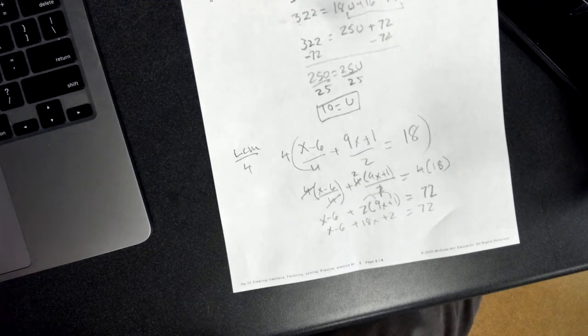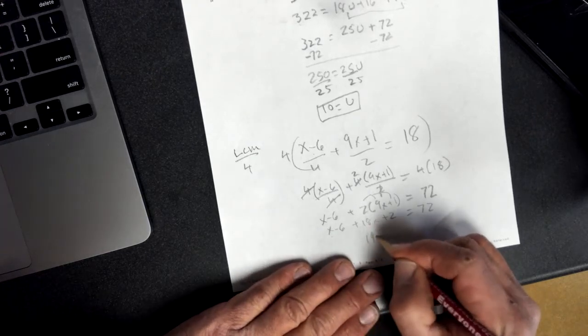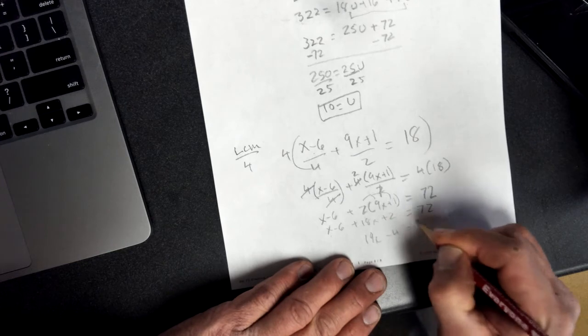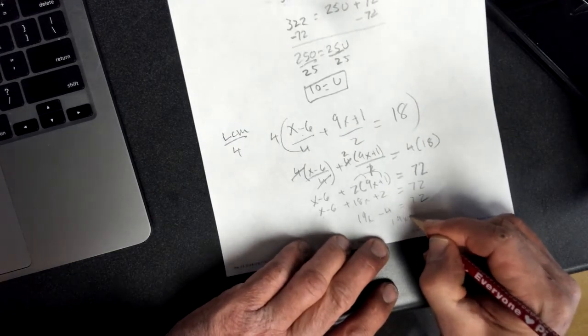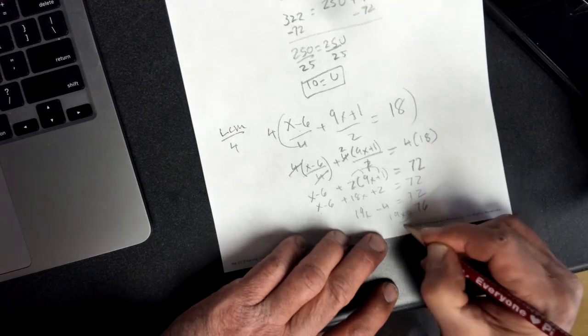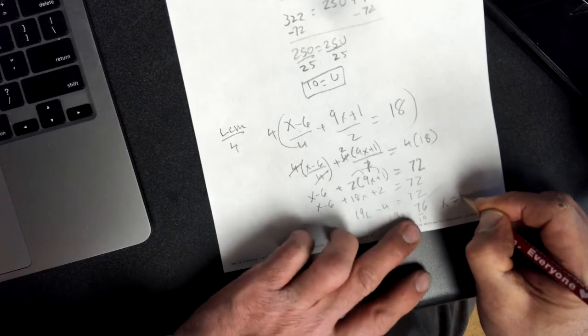Now I'm going to do all my combinations, and I'm going to get 19x minus 4 equals 72. 19x equals 76. Divide everything by 19, and I get x equals 4.